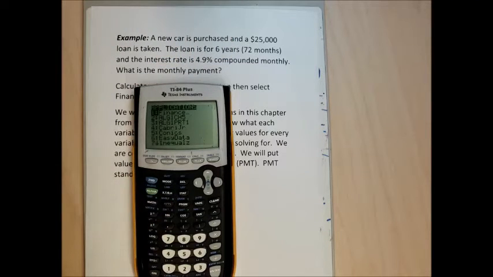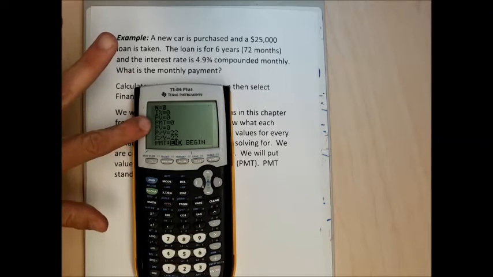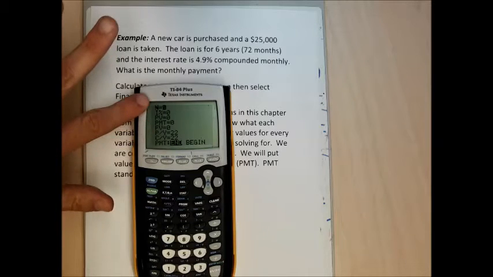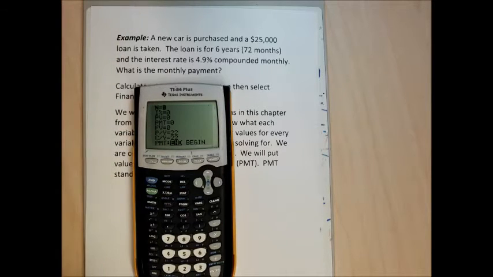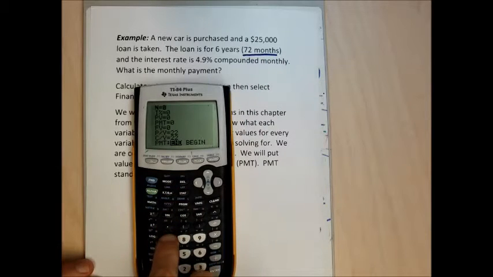Well, I'd hit my apps screen. I'd hit enter on finance. I'd go to the TVM Solver. Now I need to know values for everything except the PMT, because I'm going to solve for the PMT. Going in order, the N stands for the number of payments. So for N, I'm going to type the number 72. Whatever number is in for N now, you would just type 72 and hit enter, and that would take the old N out.